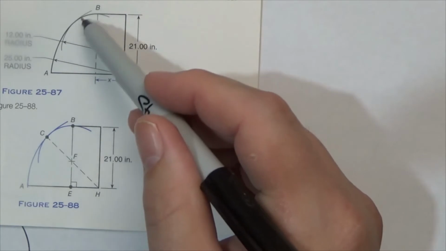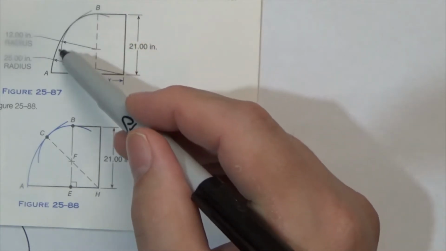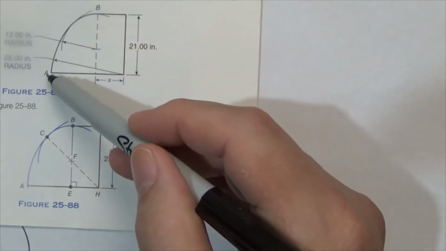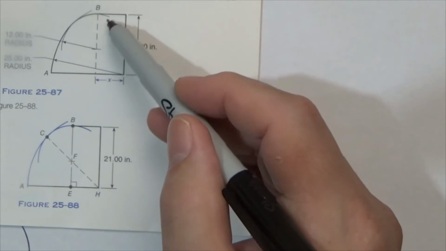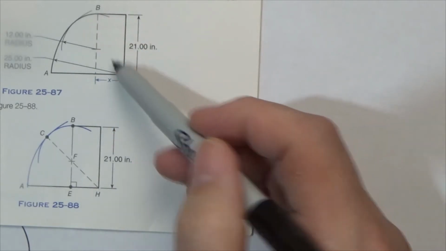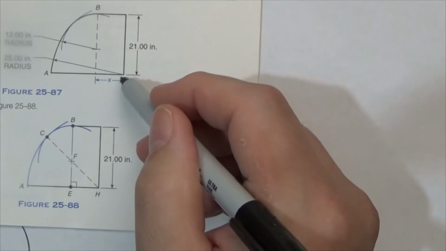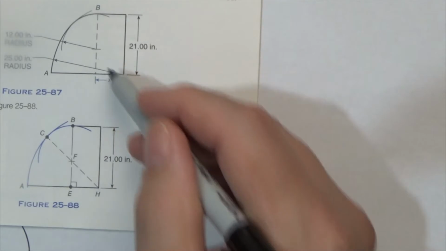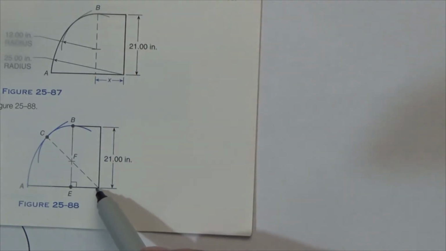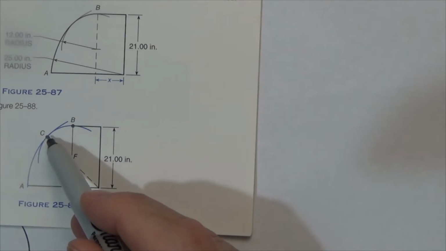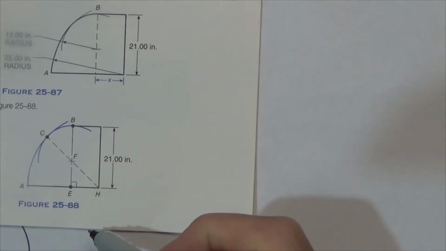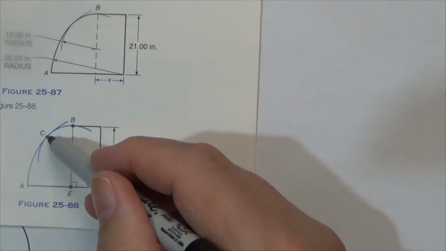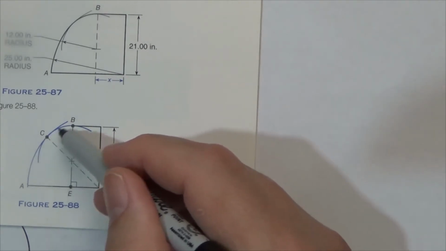Now, we have a small circle right here. You can kind of see it arcing right there. And the bigger circle, which goes right here. This is the arc of the bigger circle. And this is the arc of the smaller circle. And they are tangent to each other. So therefore, if I have the center of the big circle here and the center of the small circle here, you can see right here, a line drawn from this center through that center will meet at that tangent point right there.